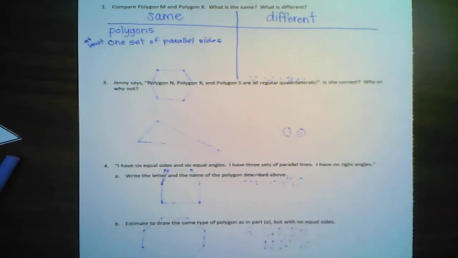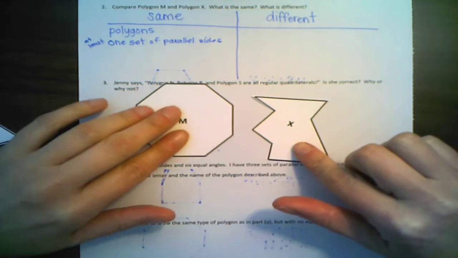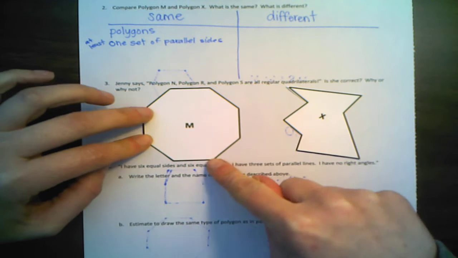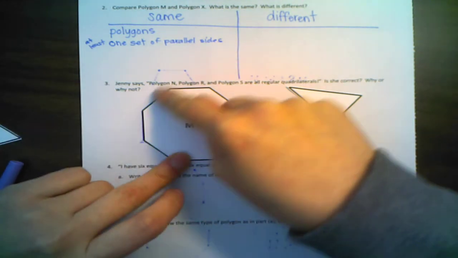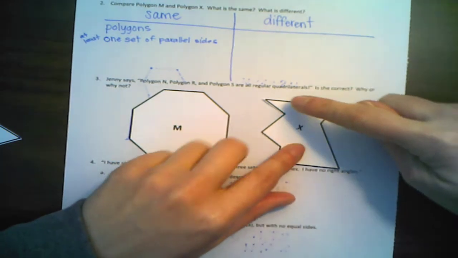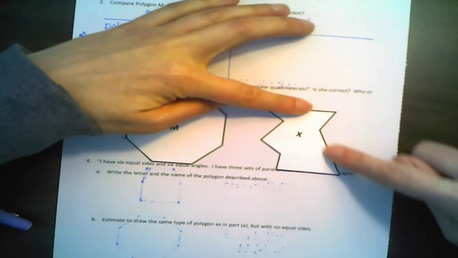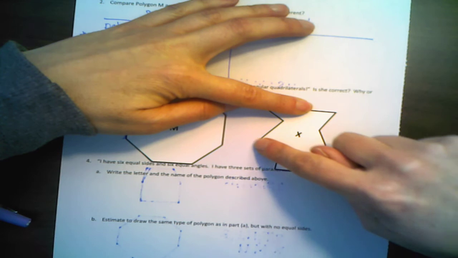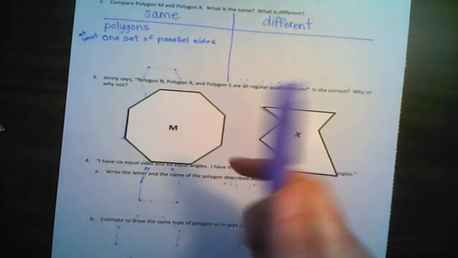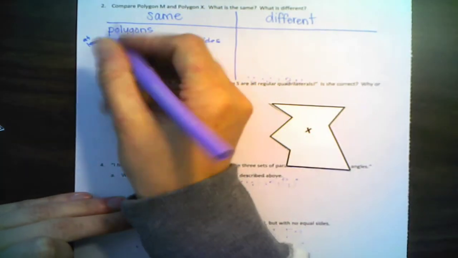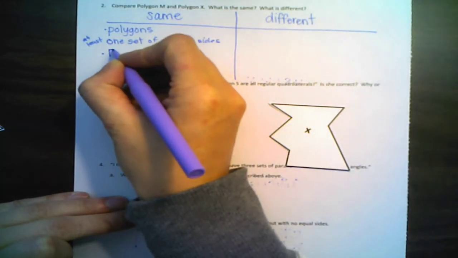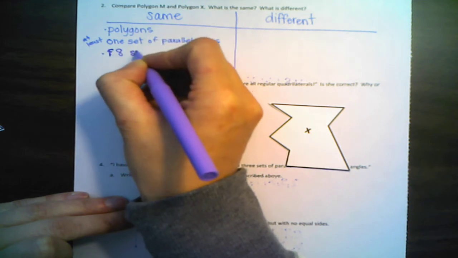What about the number of sides? That's one thing that I'm thinking might be different about them. Let's see. 1, 2, 3, 4, 5, 6. This has 8. I'm going to start at the top again so I know where I started, so I know where to end. 1, 2, 3, 4, 5, 6, 7, 8. Oh, they both have 8 sides. I was not expecting that. I'm going to put a little bullet there so I can remember. I'm writing that 8 sides.